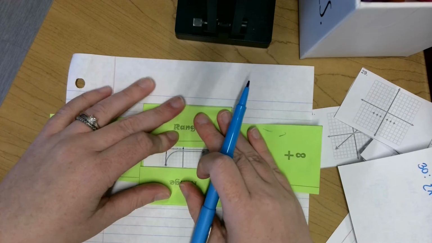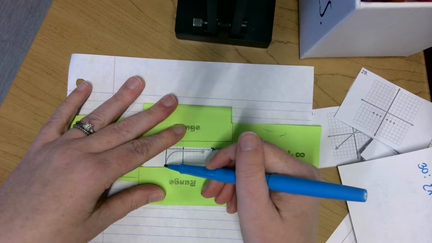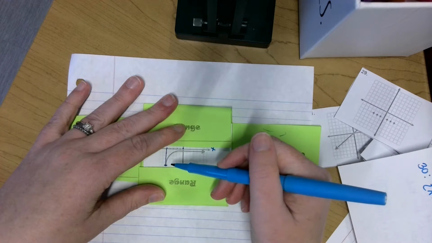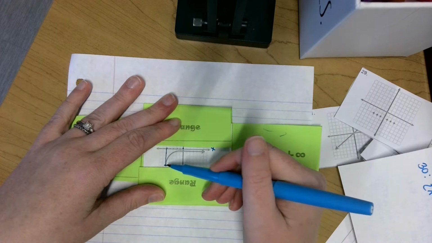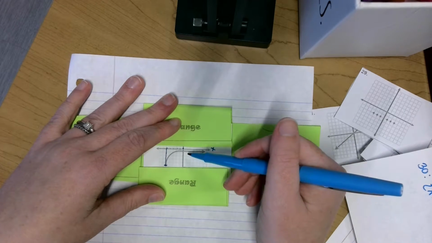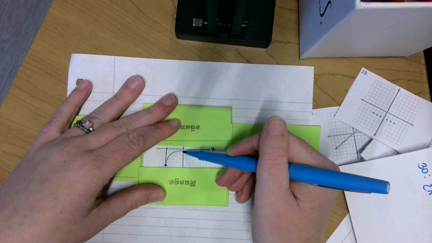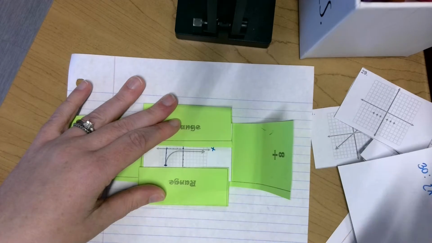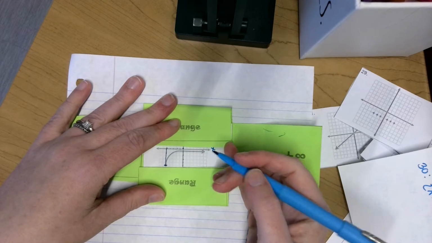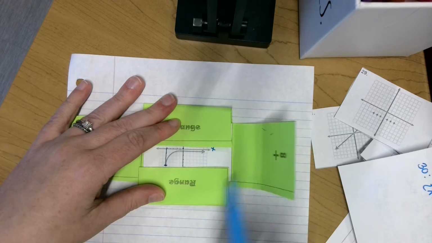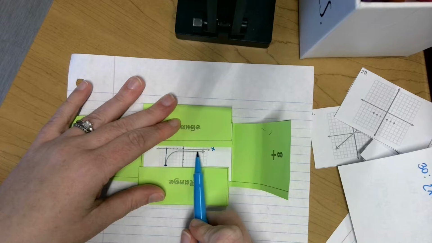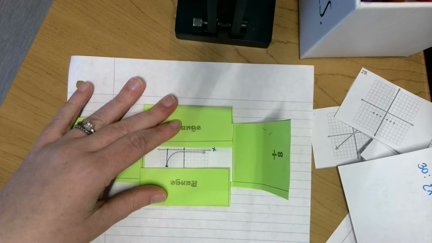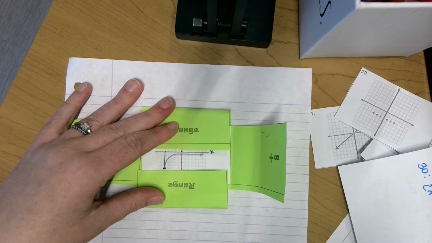So on my lowest y value, let's count and see where we start from. We count and we go down 1, 2, 3, 4, 5. So again, we start at -5. But what happens here? It almost levels out. We have not gotten into this terminology yet.